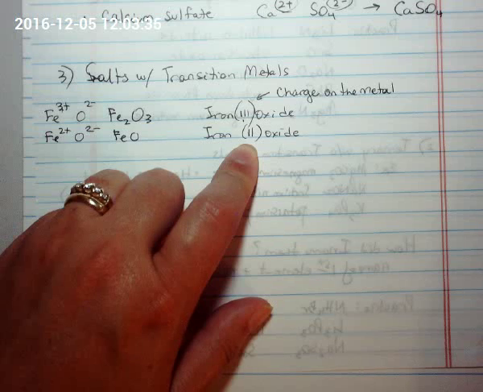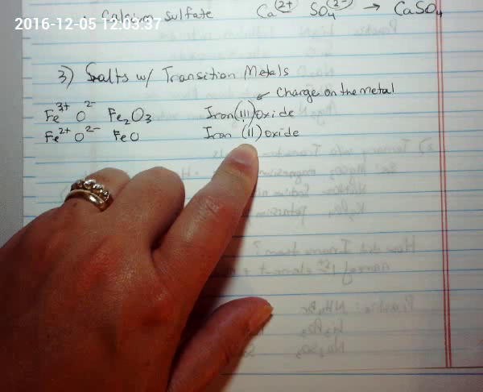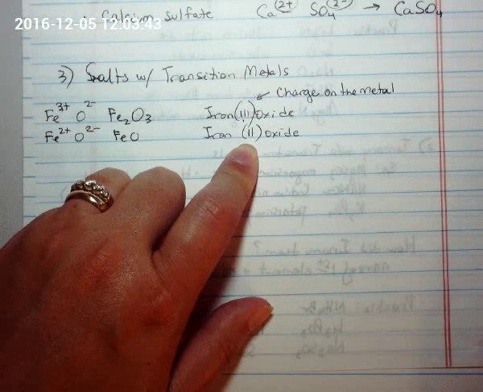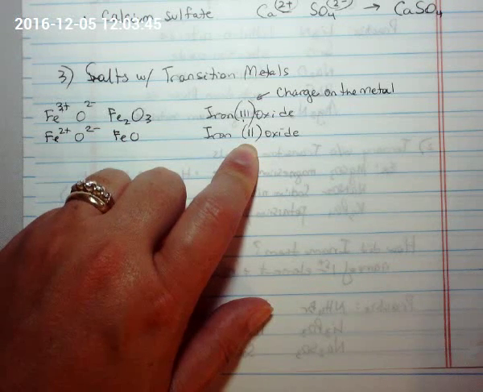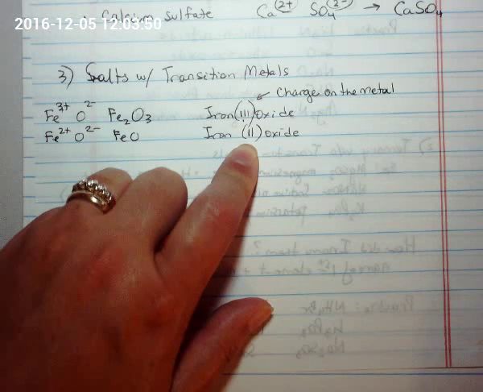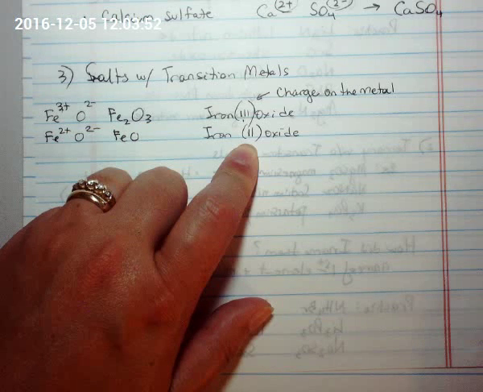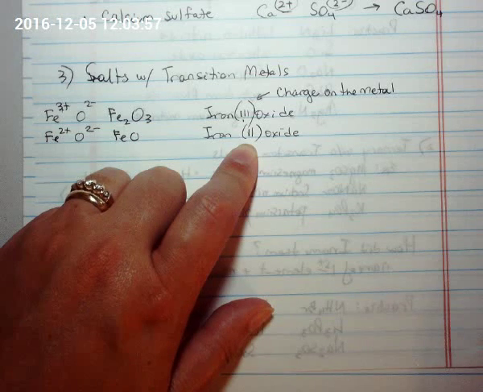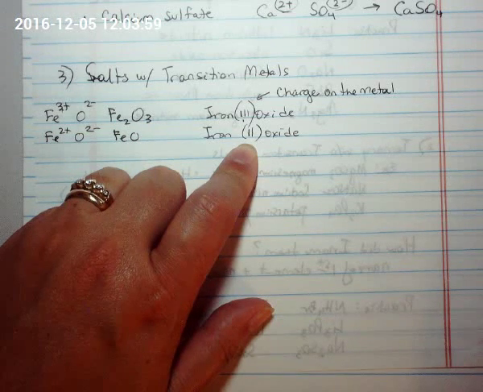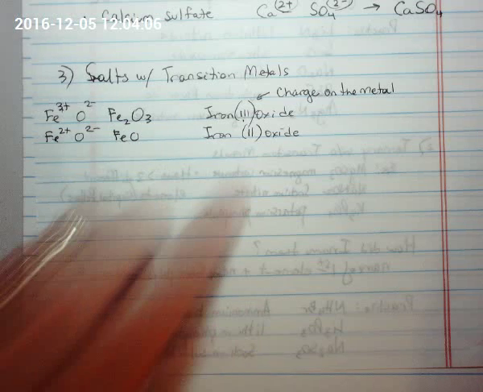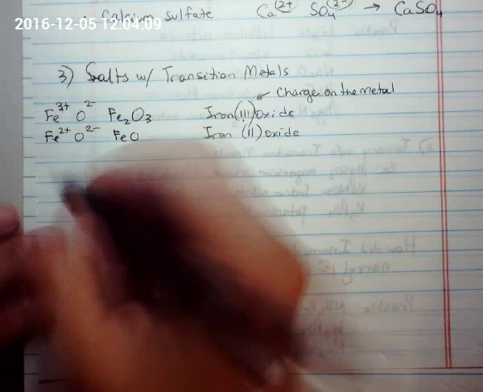So actually, it's a lot easier to name things with transition metals than to name them without. Because if you have an S or P block metal, you have to memorize the charge. You have to memorize that an alkaline earth metal has a charge of +2. With transition metals, you don't have to memorize them at all. They tell you what the charge is flat out. It's in the name. So let's practice a few. Let's figure out how to write formulas from names, and then we'll go the other way. All right, so let's write some formulas.